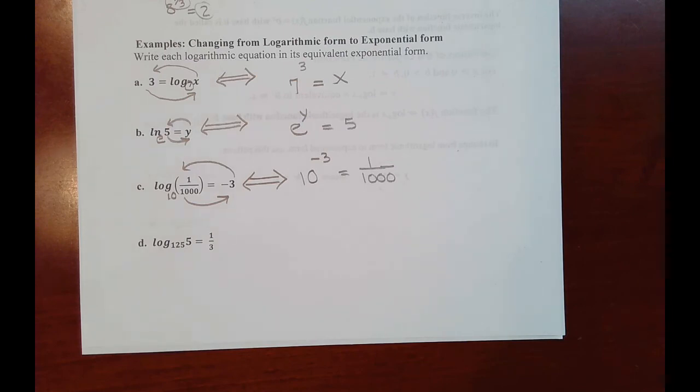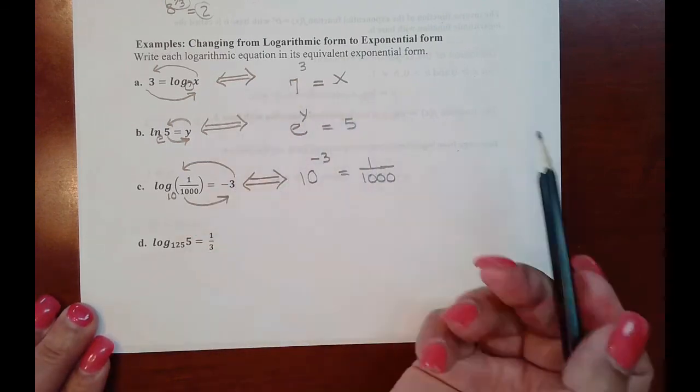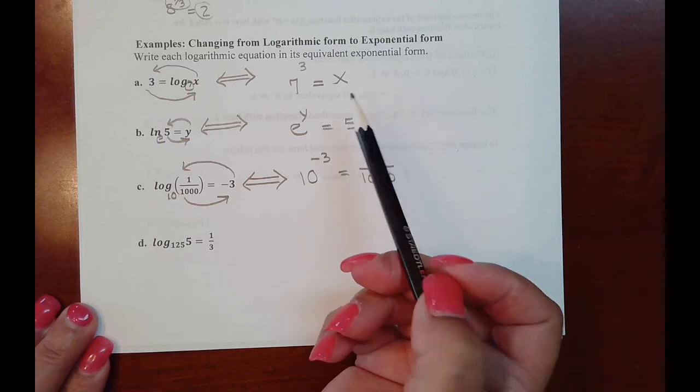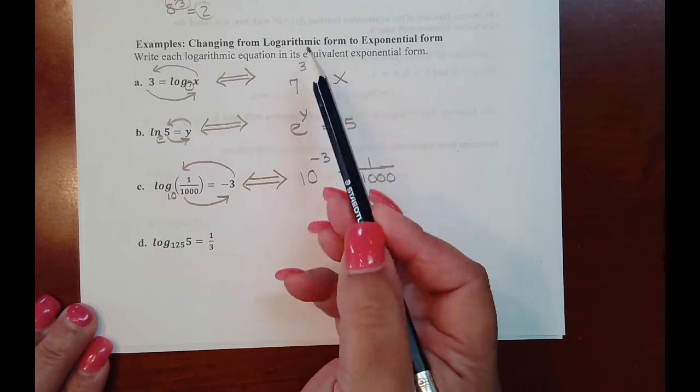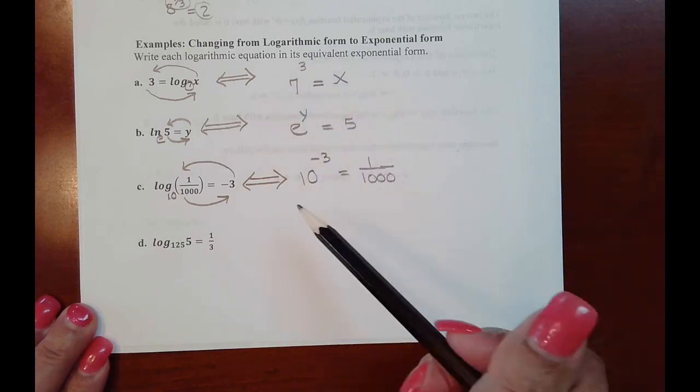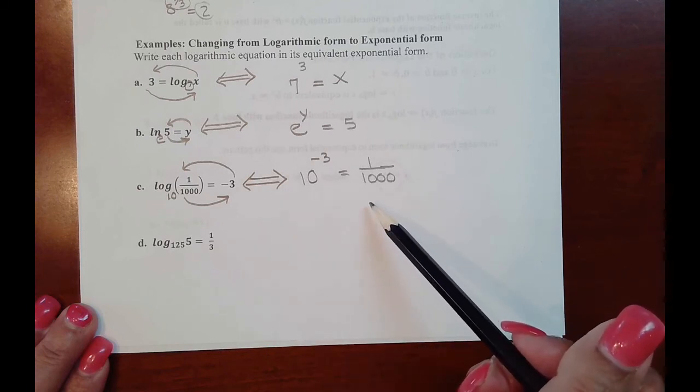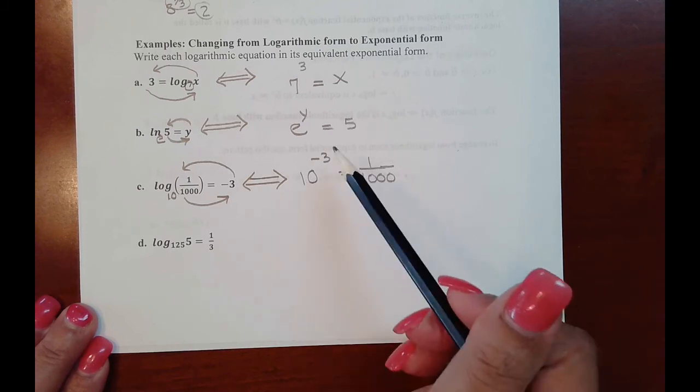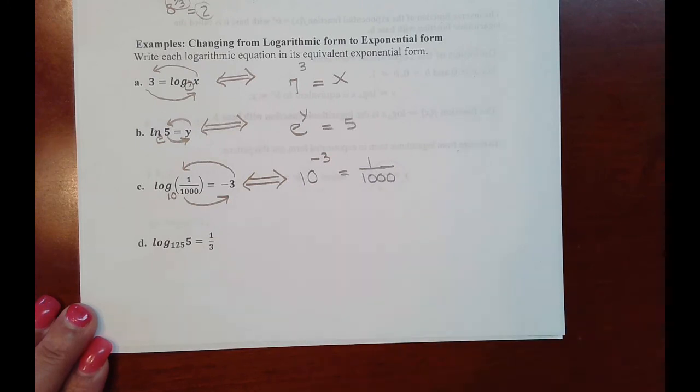And you can see that when you're rewriting things from logarithmic form into exponential form, it sometimes produces a statement that can be easily solved, like this one. If they did ask you to solve for x, you would just press in 7 to the 3rd. Or it produces a statement that you can check as being true. 10 to the -3rd actually is 1 over 1,000.